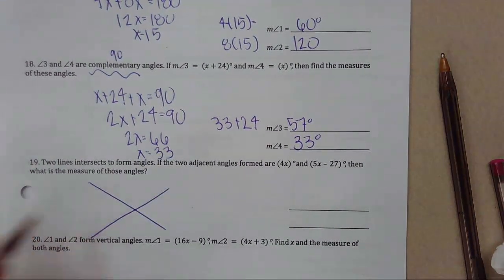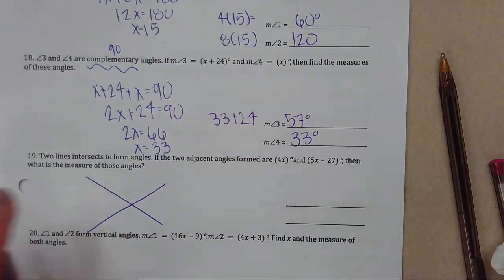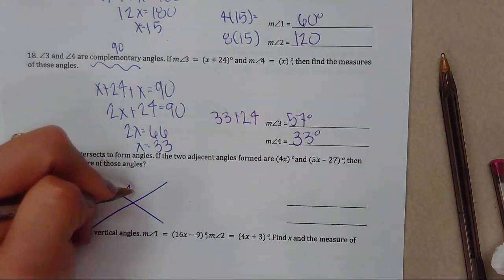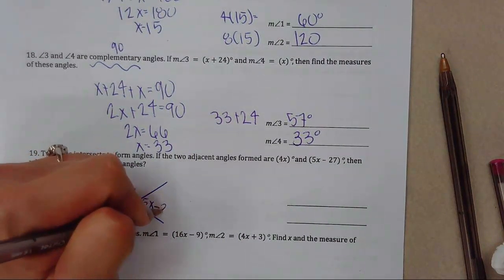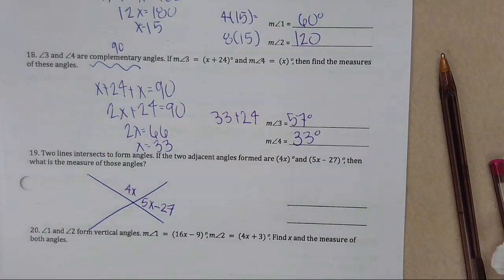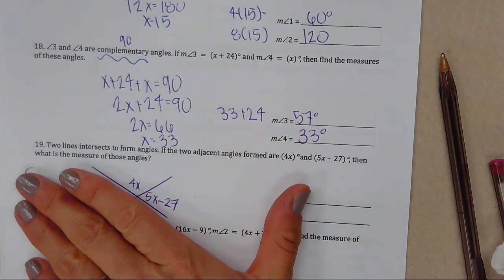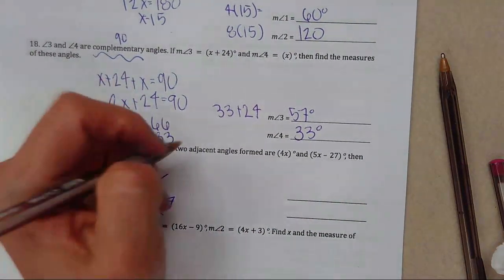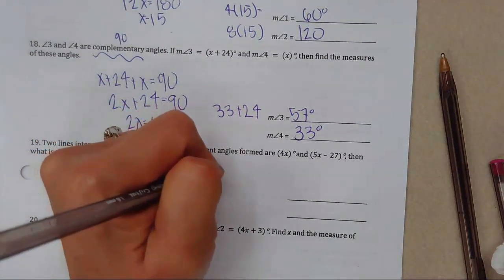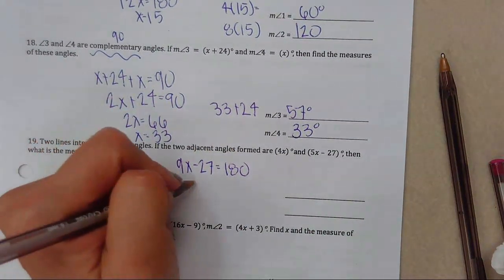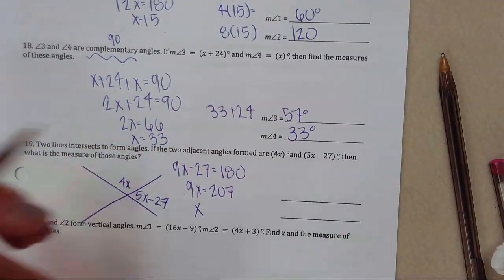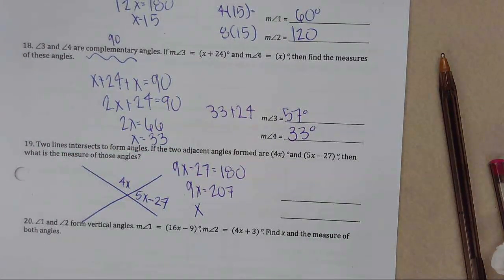Okay, two lines intersect, right? So they make a cross, or an X. And if the two adjacent angles, meaning they share a common side, are 4x and 5x minus 27, then what is the measure of those angles? Well, together, those angles right there, they form a straight line. So we're going to add them together. We're going to get 9x minus 27 equals 180. We're going to get 9x equals 207. And we're going to get x equals something with a 3.